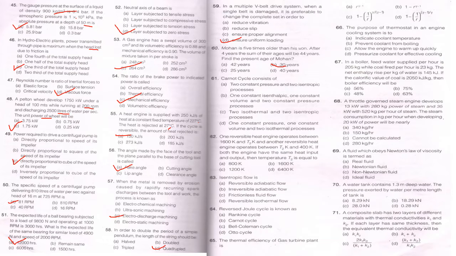61 में C. 62 reverse engine operated between the A. 63 isometric flow.